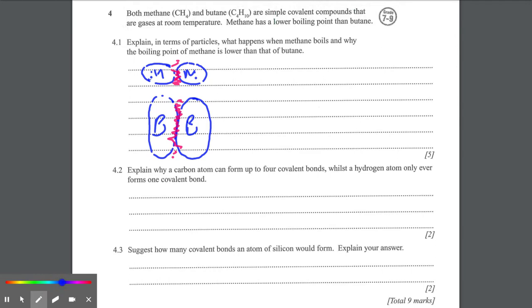And when we are boiling a covalent substance, it's the intermolecular force between those molecules that we need to break. And because methane is smaller, then the intermolecular forces of attraction between the two molecules is smaller.